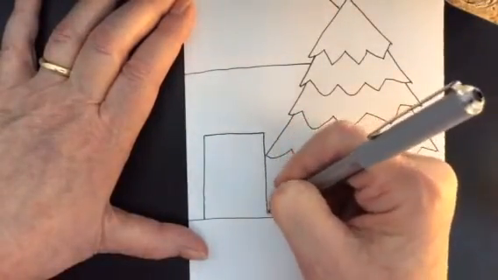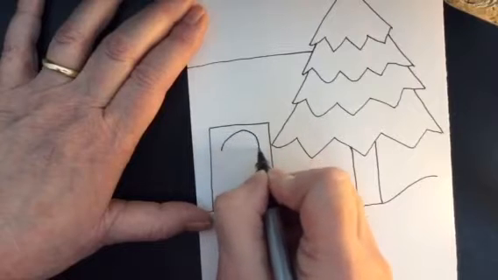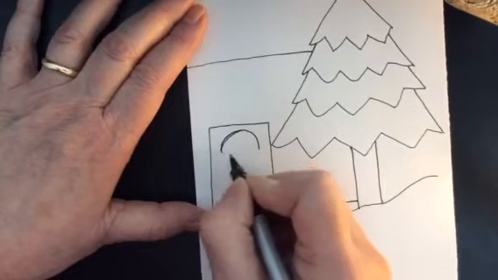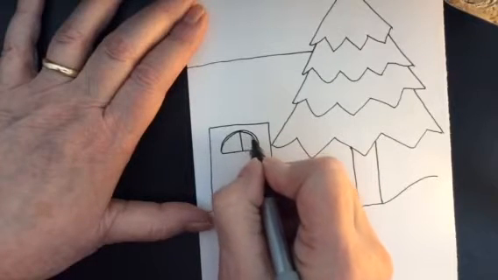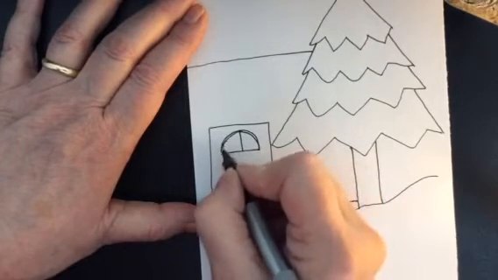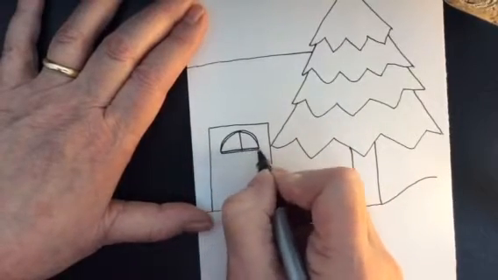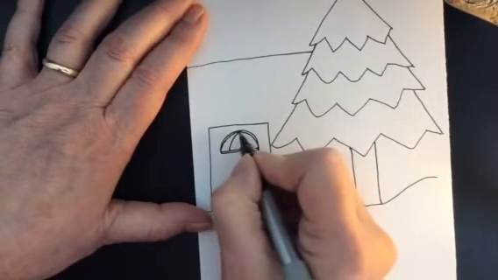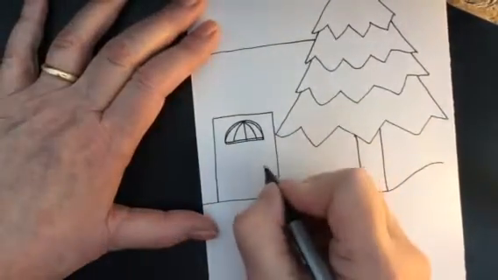So I'm going to add a door. I think I'm going to add a little window in my door. You can make yours however you want it to. Anytime I make a mistake, if I just make it look like I meant for it to be that way, it's not a mistake anymore, right? So now it looks like I meant for the door to look like that. I'm going to add a doorknob.